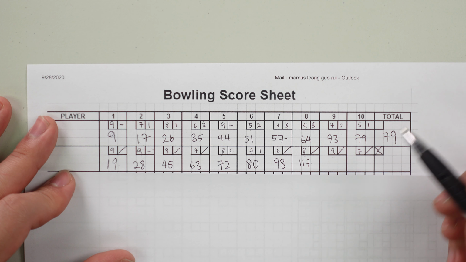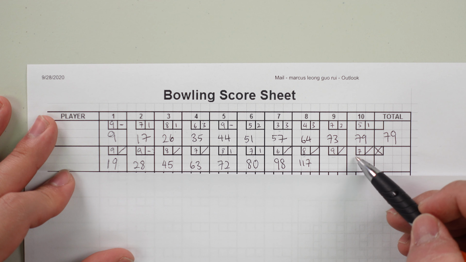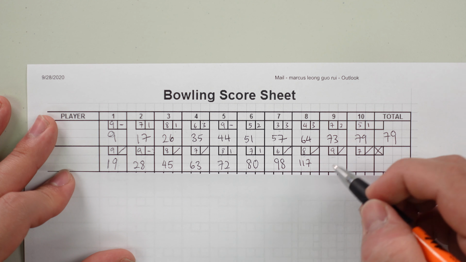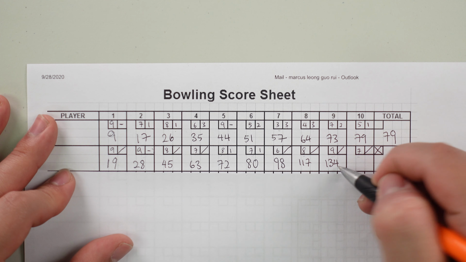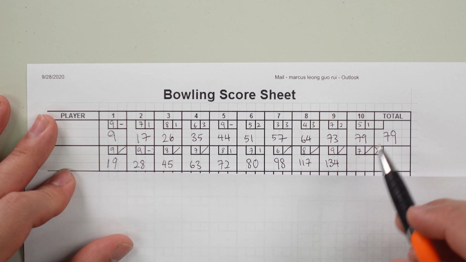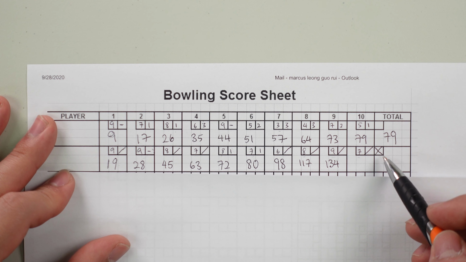Okay. Frame 9, same thing. Closed frame. Look at frame 10 first shot, 7. So it's 17. So 117 plus 17 gives you 134. Now, again there's a spare. You look at the next frame, frame 11.